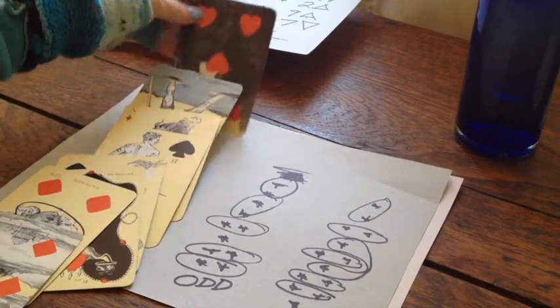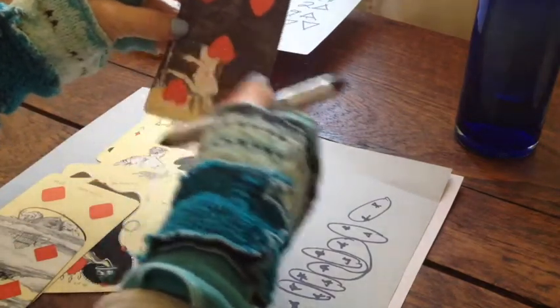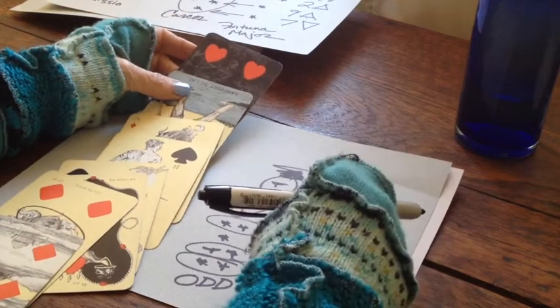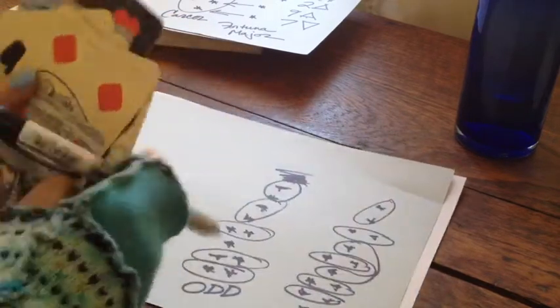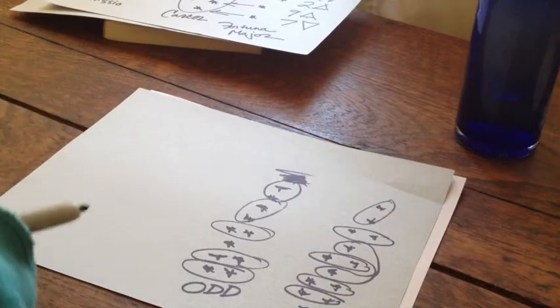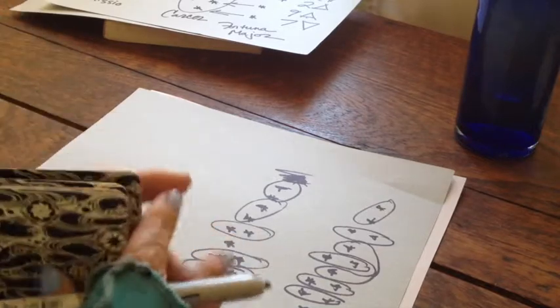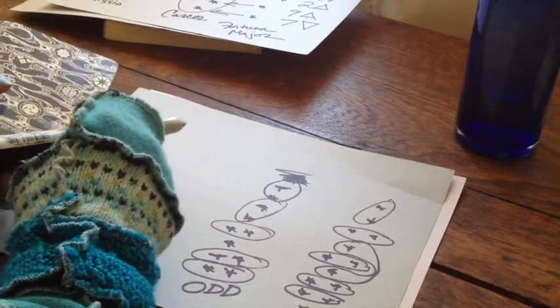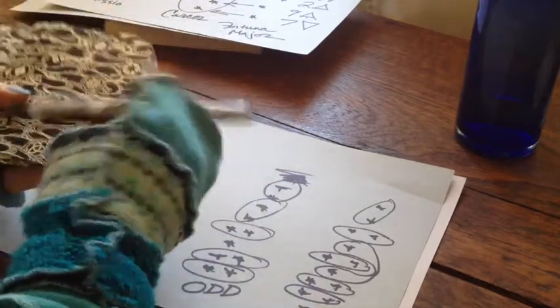And I could take just the red cards, just the cards that match my top card, if I was doing my witness by color. I wouldn't have to do all the cards. Yeah, simple enough. With a little practice, you could get pretty good at that.